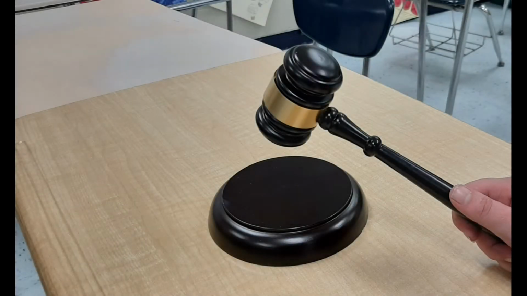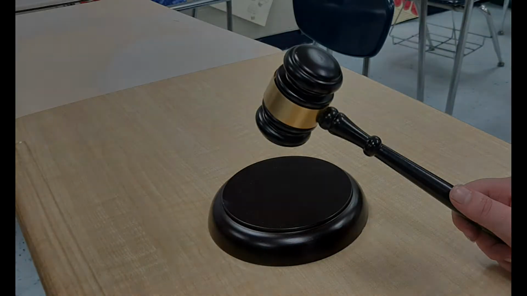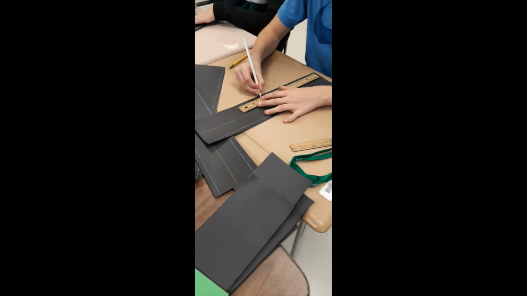Once votes were cast about our town location and our town name, construction began. Our scale for our town was 1 inch equals 5 feet. Students worked together to create various zones, infrastructures, streets, and commercial and residential buildings.